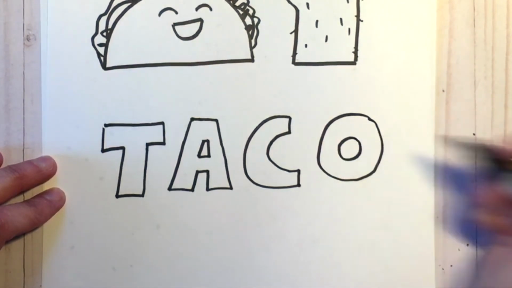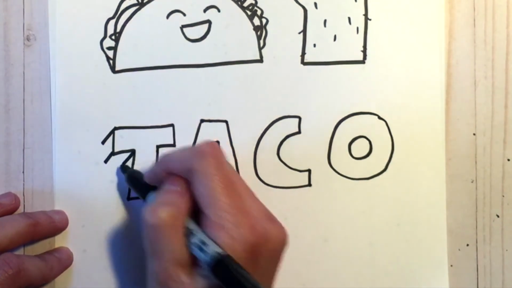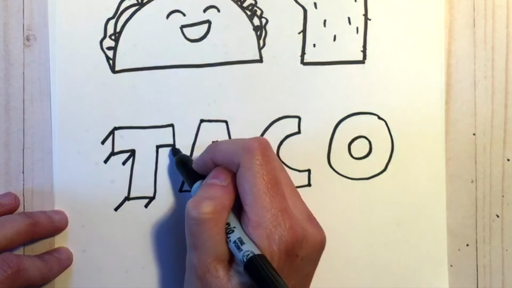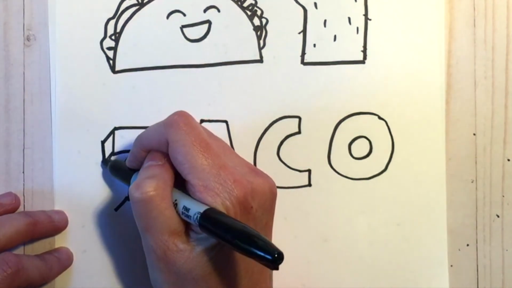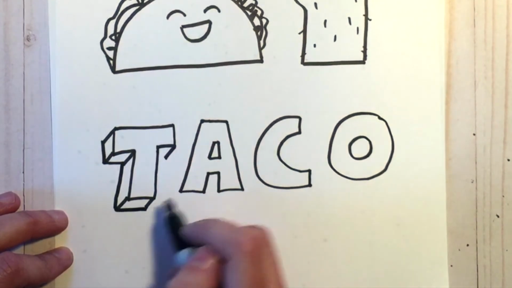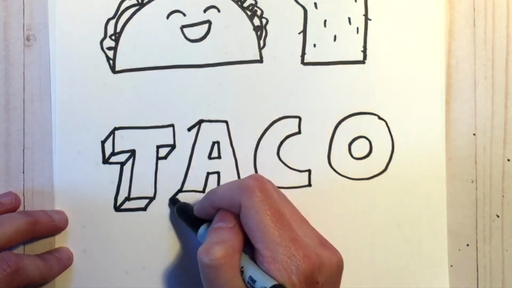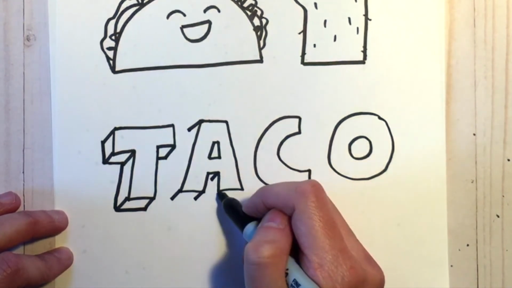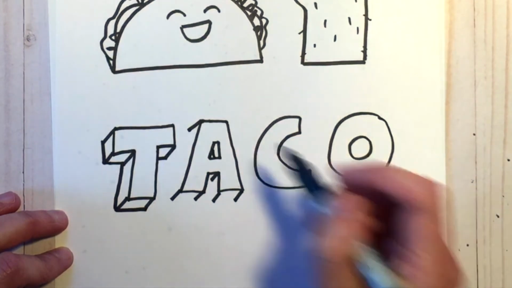Once you have your letters, to make them 3D, you start by doing these diagonal lines from these points. So just follow where I put mine. Once you have those, then you connect them. This one just goes over to here, and then it looks 3D. We're going to do the same thing for all these. So just follow where I add those lines on yours, and then connect.